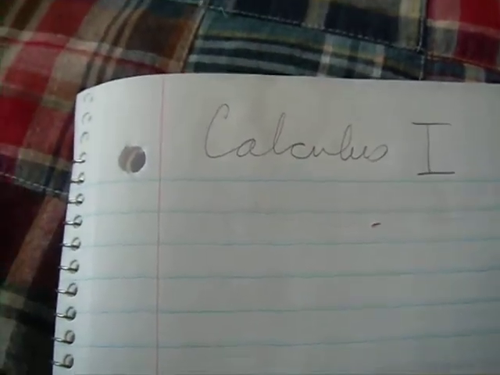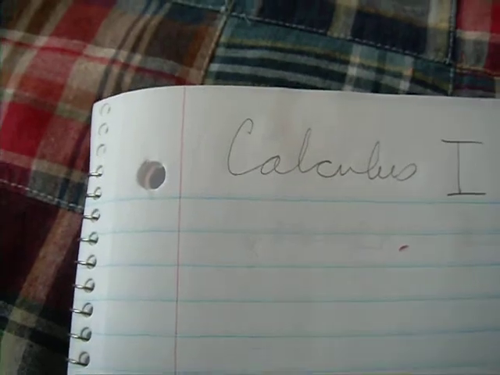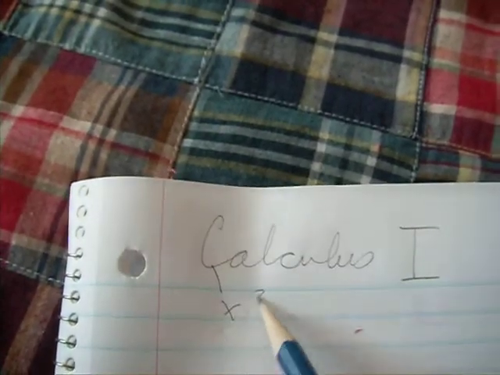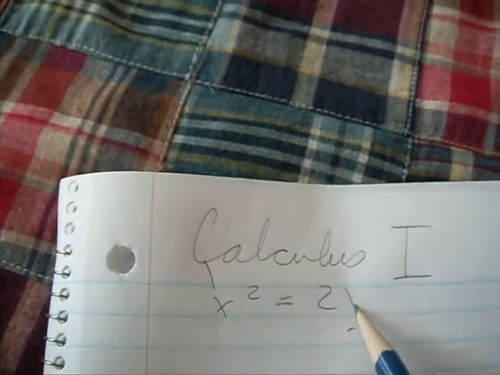Alright guys, this is Cal 1. We're just going to have a brief overview of Cal 1, Cal 2, and Cal 3. I'm not going to really tell you how to do everything. I'm just going to show you how to do derivatives, a quick overview if you've ever taken the class. Let's start with x squared, and that's going to be 2x.